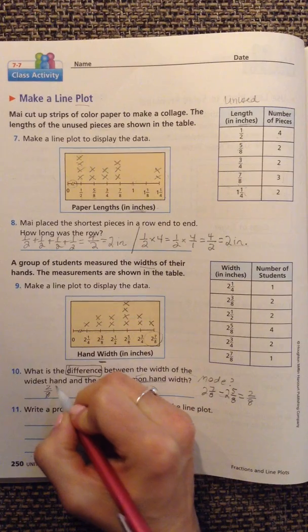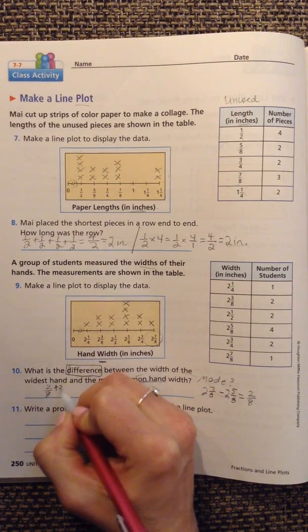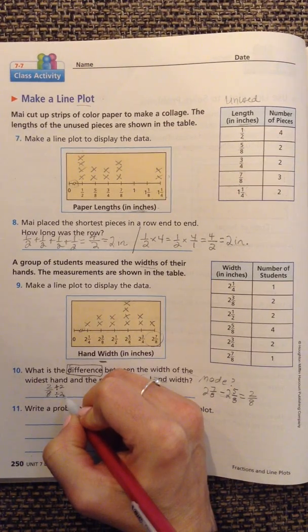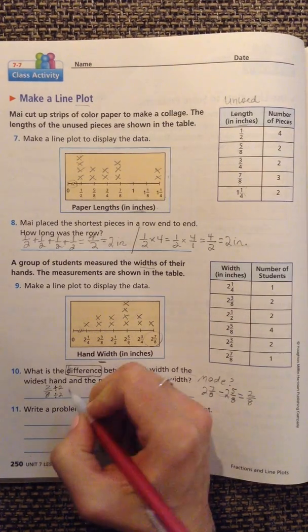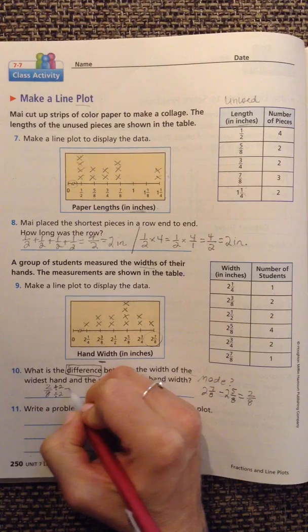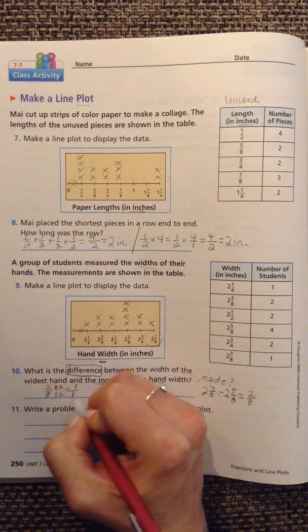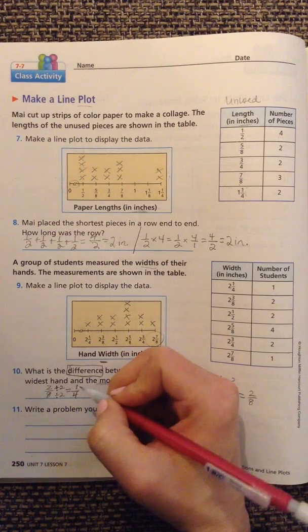I'm going to divide my numerator and my denominator by 2, because if I divide both of them by the same number, I'm going to end up with a simpler fraction. 2 divided by 2 is 1. 8 divided by 2 is 4. 1/4. It can't go any further than that.